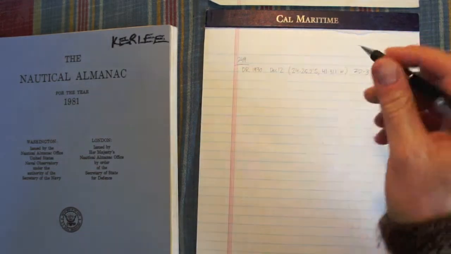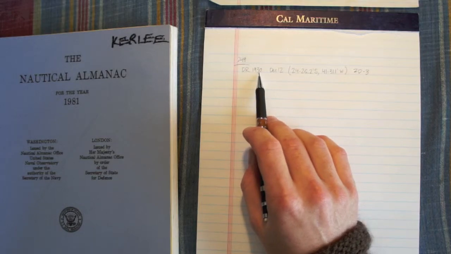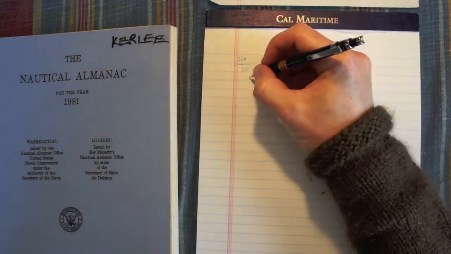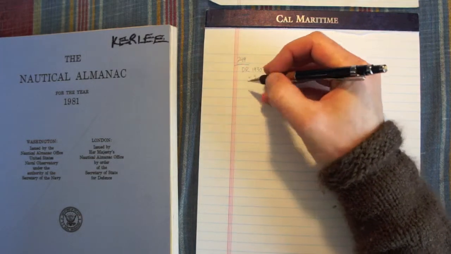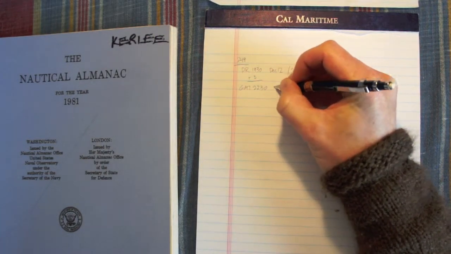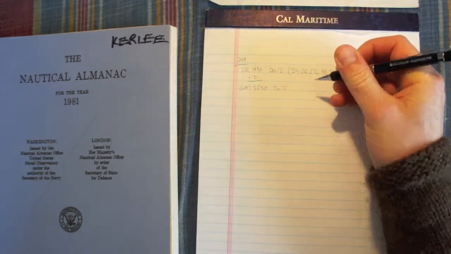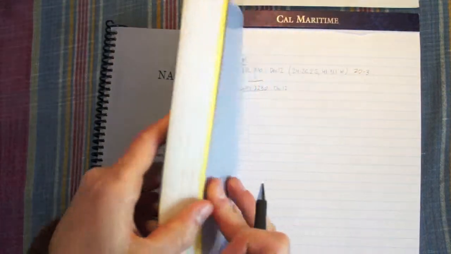So that means, if I'm in the west, and it's 1930 and ZD minus 3, it's going to be later in GMT, so I'm going to add 3 hours to this. 19, 20, 21, 22. So GMT 22:30, December 12th. That's important. Now I go into the Nautical Almanac.